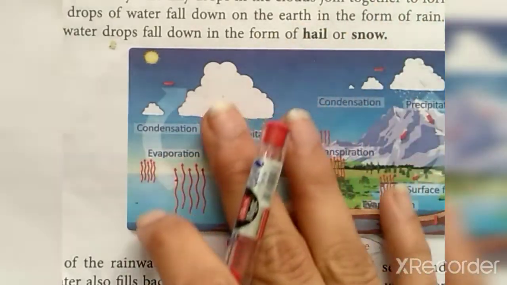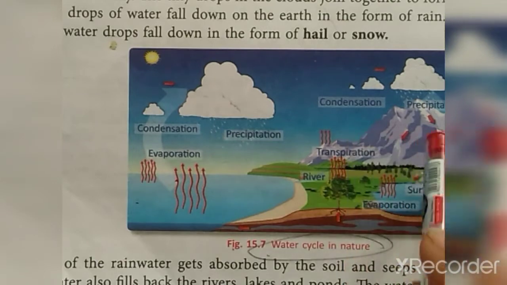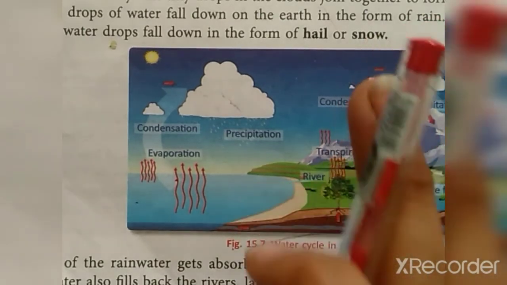When the water comes onto the earth's surface, most of it becomes part of the water bodies. The rest of the water goes under the layers of the ground through the method of infiltration, right? There is a constant flow of water in the atmosphere, and this continuous flow of water in nature is called the water cycle. So I hope you have understood about this water cycle.